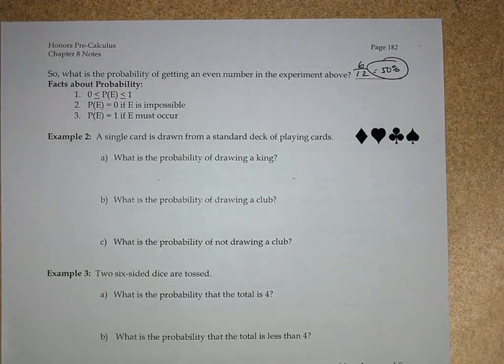A couple of facts about probability. All probabilities need to fall between or equal to 0 and 1. If the probability is 0, it's impossible that it'll occur, and if the probability is 1, it must occur.